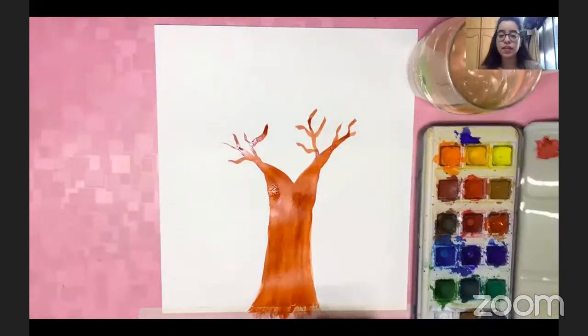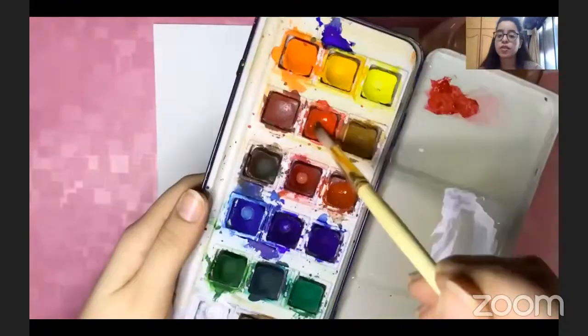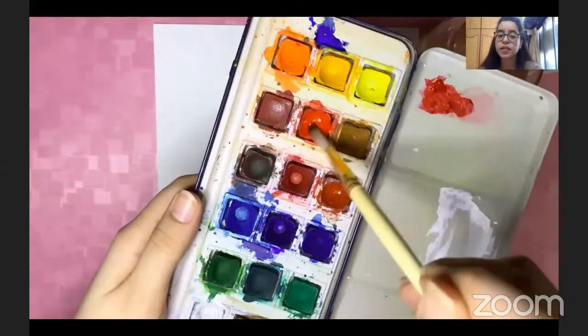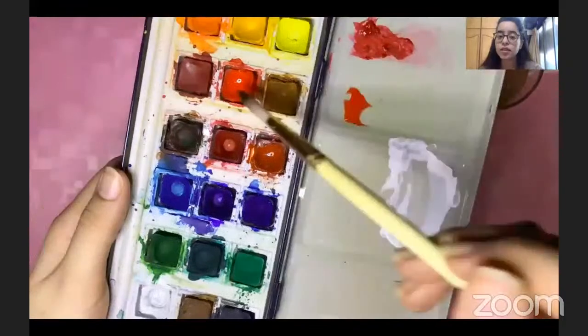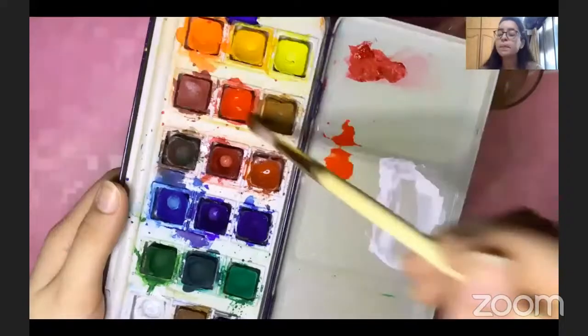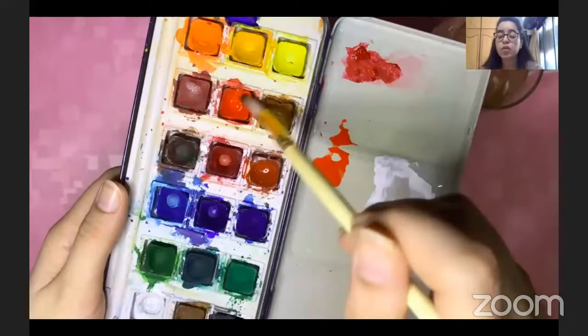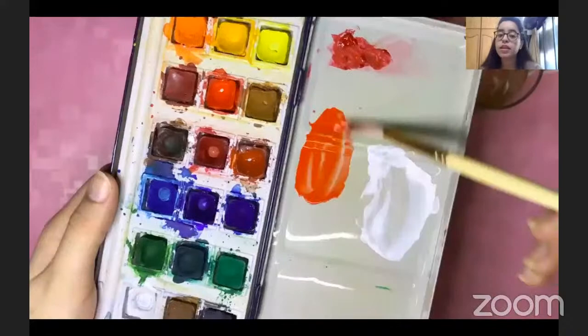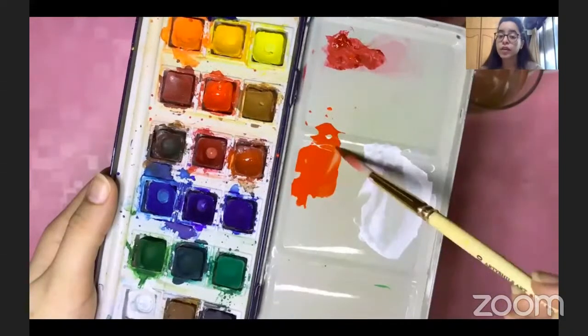Again, we have to dip our brushes into the paint, and this time we are just wetting the red color. So I'm taking this red color over here and putting it on the surface. If you don't have this surface, you can use a normal plate that you have in your home, or a paper plate or anything. Nicely take a good amount of paint on the surface. You can add water in the paint if you feel it's dry.